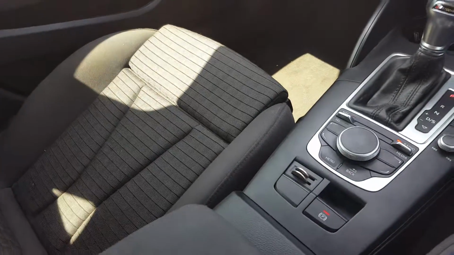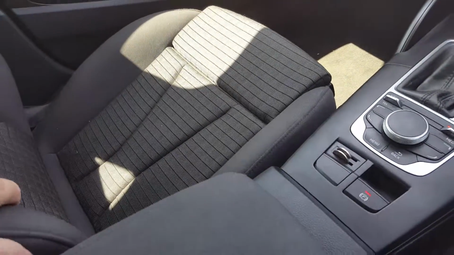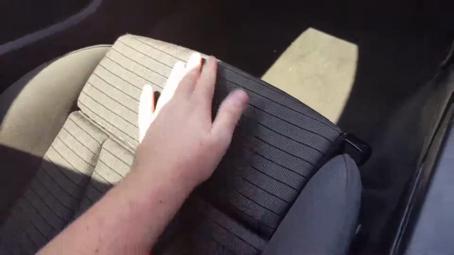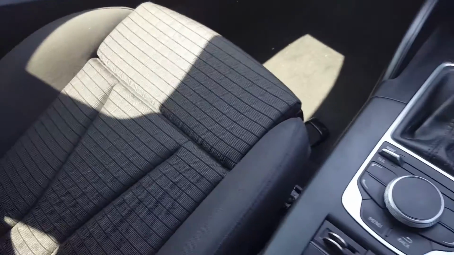Now here we've got our center armrest. This obviously is not the top of the range model with the leather option. This has got fabric seats. You'll see that it does have this extended thigh protection here, so if you've got long legs, it does make life a little bit more comfortable.